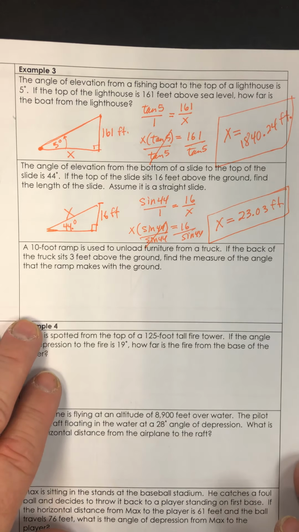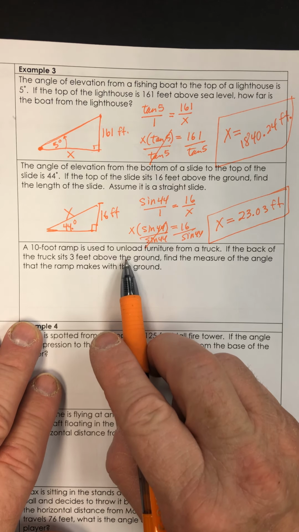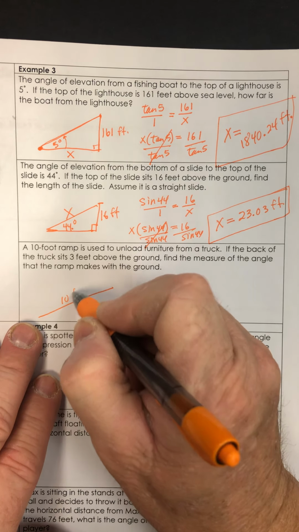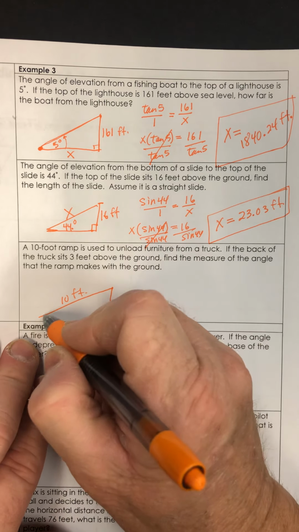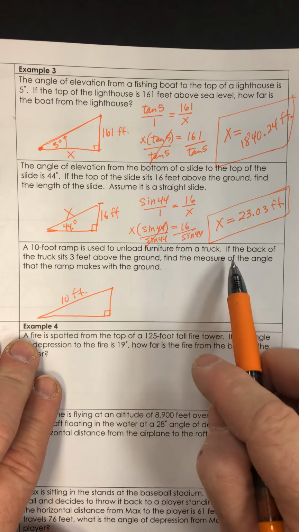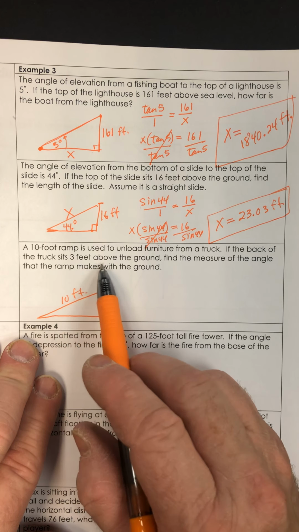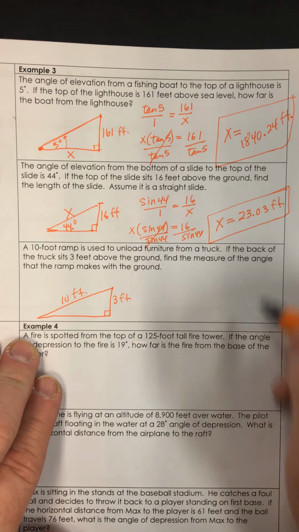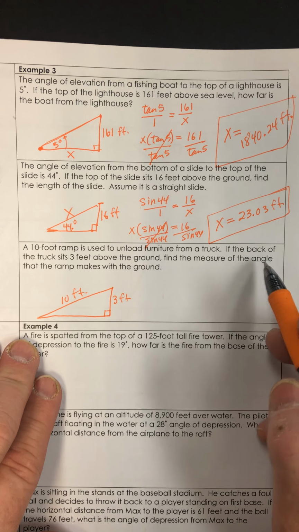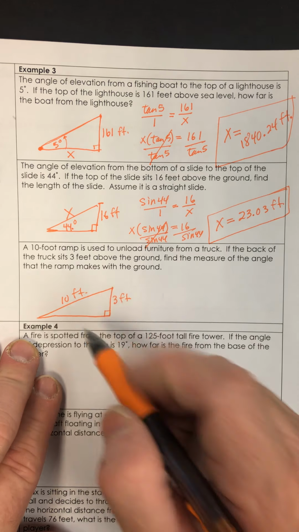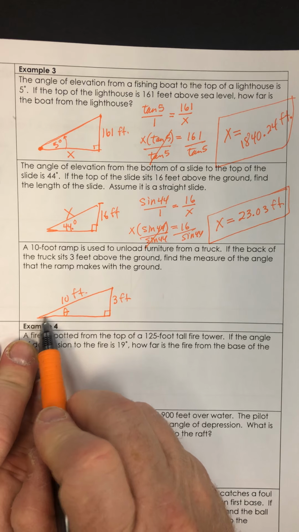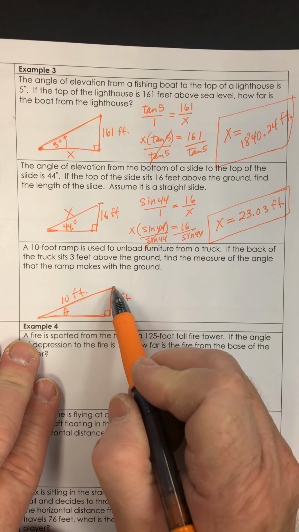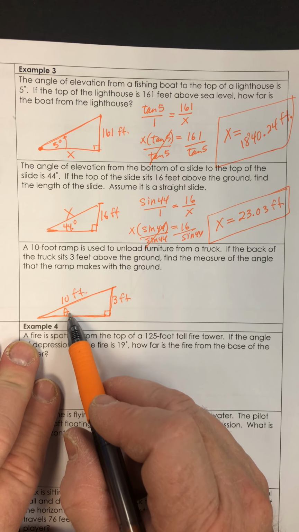All right, a 10-foot ramp is used to unload furniture from a truck. So from the back of a truck, we're going to have a ramp that is 10 feet. Back of a truck, probably to the ground, probably making a right triangle like this. If the back of the truck sits 3 feet above the ground, so that would be this. This would be the back of the truck right here. Find the measure of the angle that the ramp makes with the ground. So this is the ramp. This is the ground. And that's the height to the back of the truck. So the angle the ramp makes with the ground.